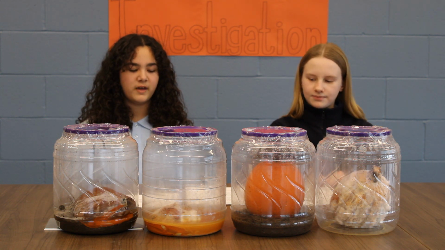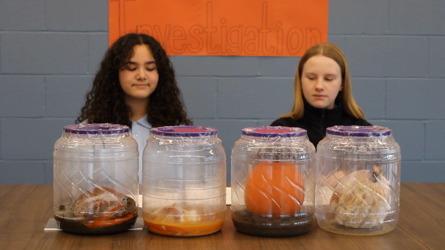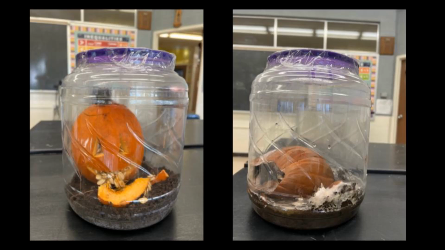For the carved pumpkin without soil, it has water around it, and the pumpkin remains are floating on top of the water. The water has an orange tint to it from the decomposed pumpkin parts. And for the carved pumpkin with soil, the stem that got disconnected from the pumpkin is also covered in a white bumpy fungus. The pumpkin itself is covered in a light tint of brown, possibly from the bacteria.